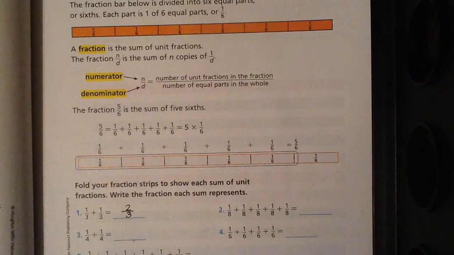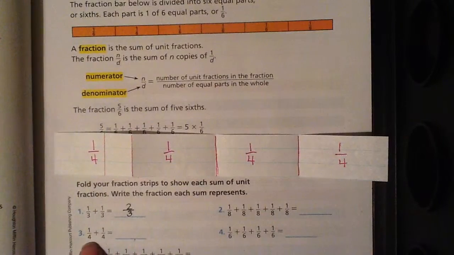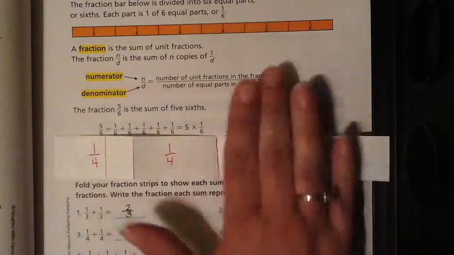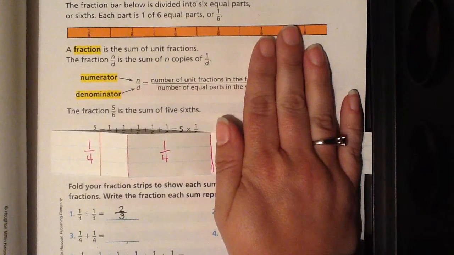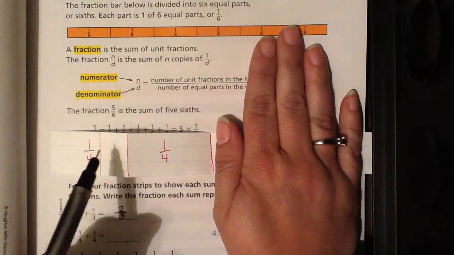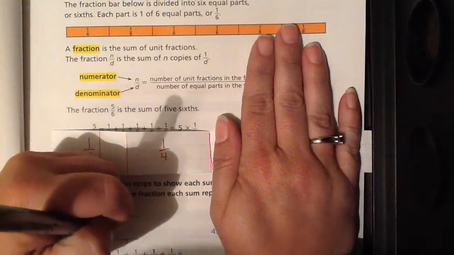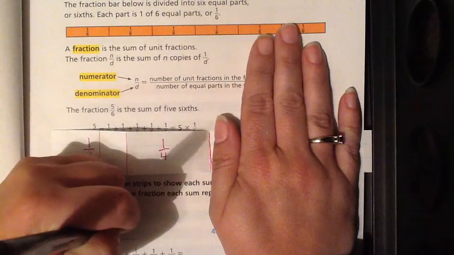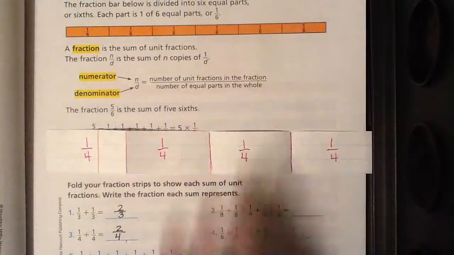Now I'm going to take my 1/4. Again, I'm adding 1/4 plus 1/4. So I'm going to cover up those two. You can accordion style them as well. How many unit fractions do I have? 1, 2. So 1/4 plus 1/4 is 2/4.